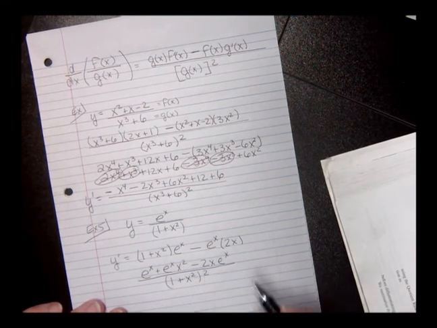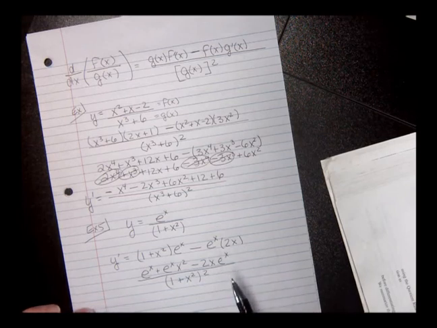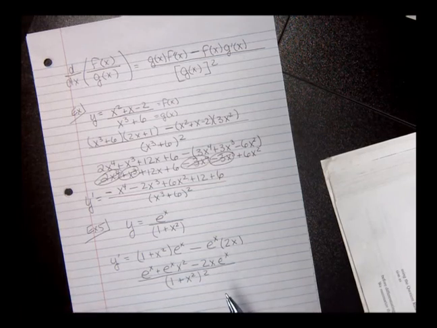And we see if we can combine anything. Let's see, we have an e to the x and an x squared, so that doesn't work because that's just a single. So that looks like that is it.